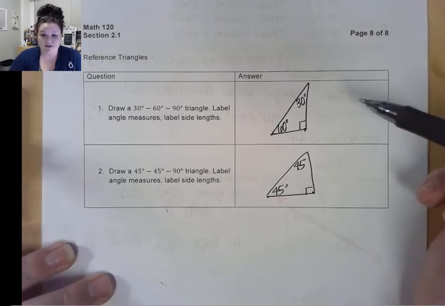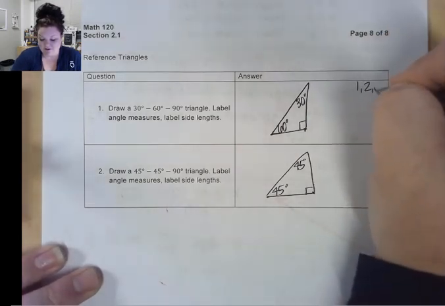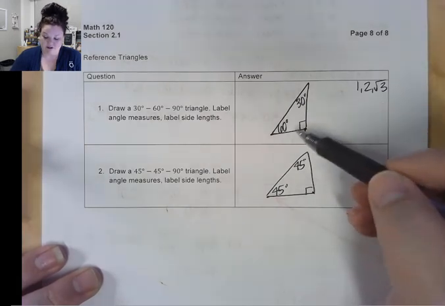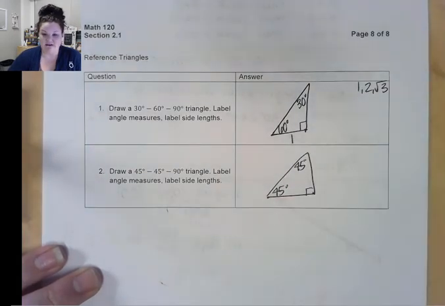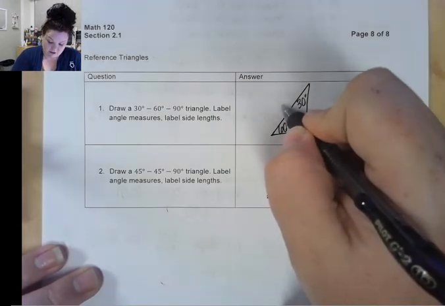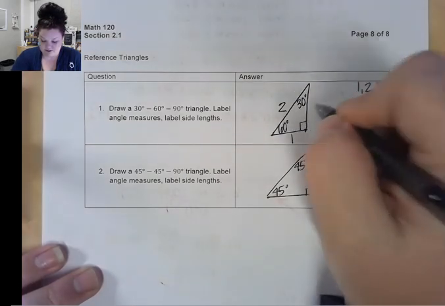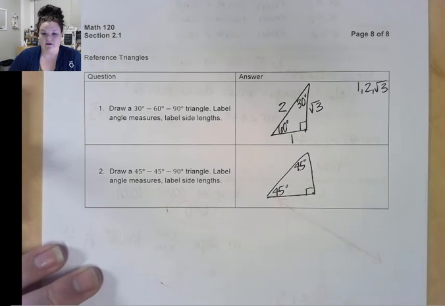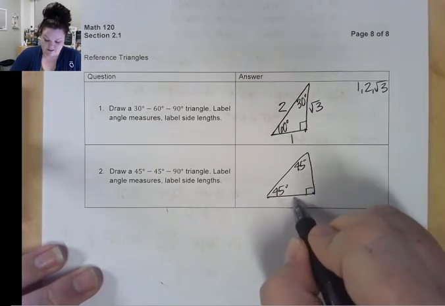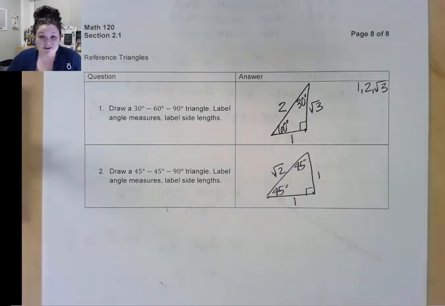All right, so on the first one, remember with a 30-60-90 triangle, we have 1, 2, square root of 3 as our side lengths. So opposite 30, which is our smallest angle, should be our smallest side. Opposite our largest angle, which is 90, should be our largest side. And then opposite 60 should be that middle value, which is square root of 3. Okay, for the 45, the two legs that are attached to the 90-degree angle have length 1, and our hypotenuse is square root of 2. So I hope you got those.